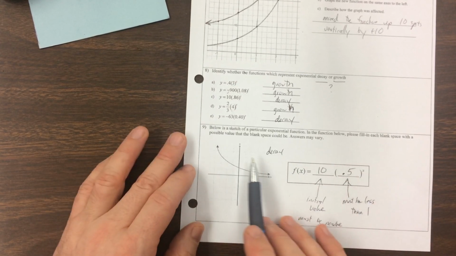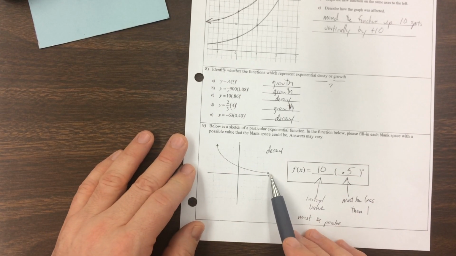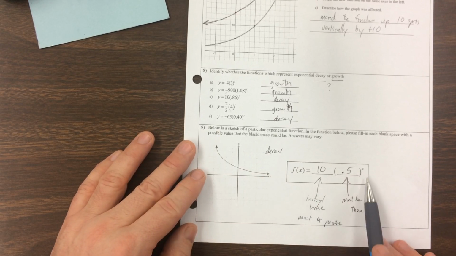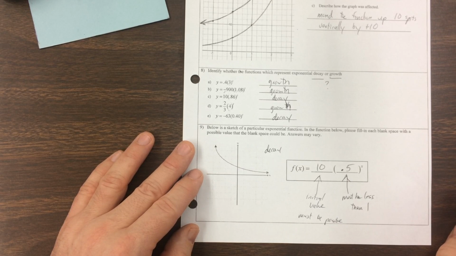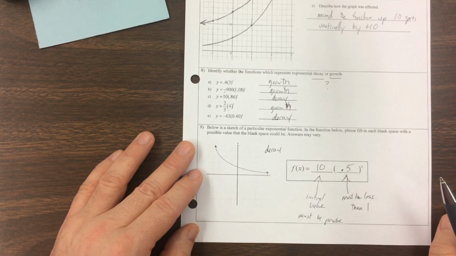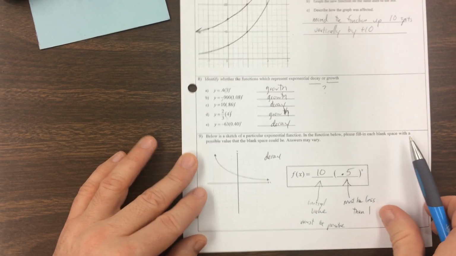We're asking you to make the connection between the shape of the graph and say, oh, because it's shaped like this, that must mean I've got a positive initial value and a fractional or a decimal common factor.